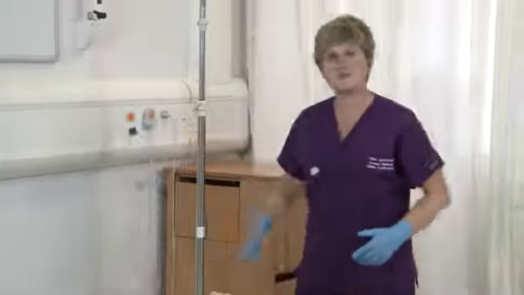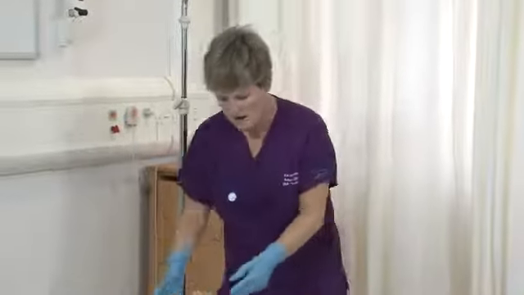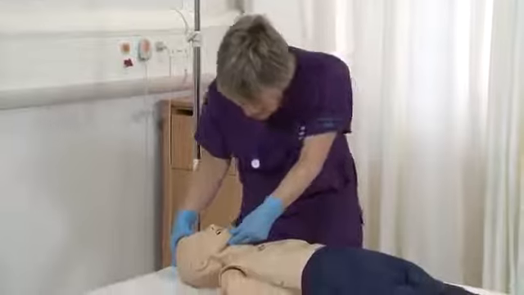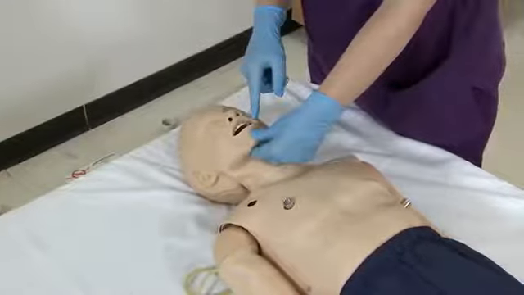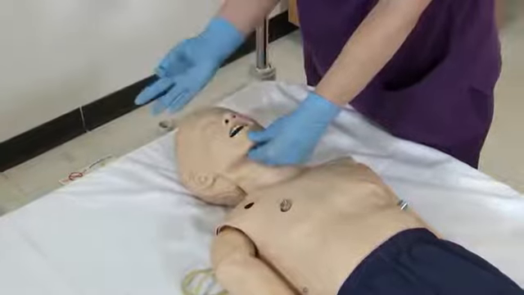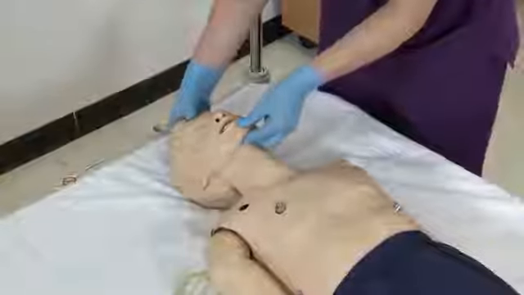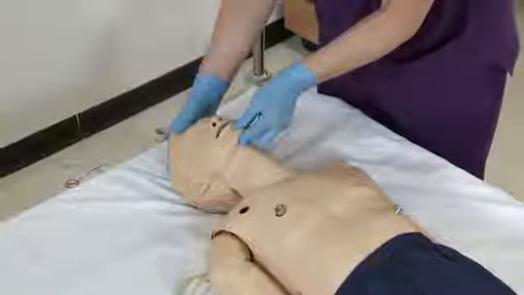What I'm then going to do while I wait for some help to arrive is check this child's airway. I'm going to look inside his mouth to see if there's anything in there. If I can see something in his mouth that I can remove with a pincer grip, I will take it out. If I can't see it or remove it, I'm not going to put my fingers in at all. No blind finger sweep. I'll then open his airway, a slight head tilt chin lift.